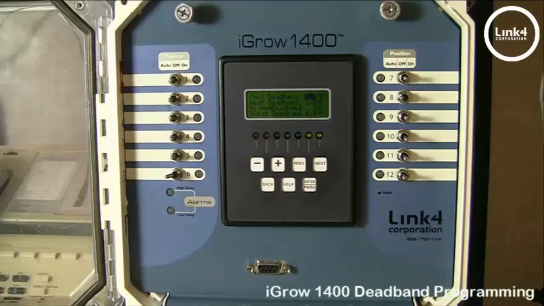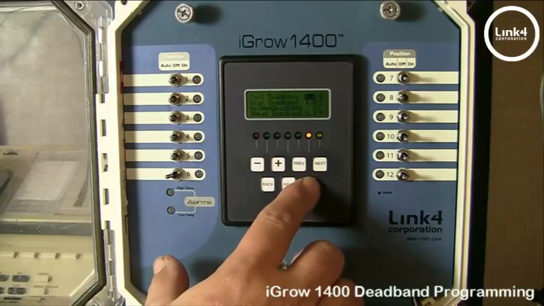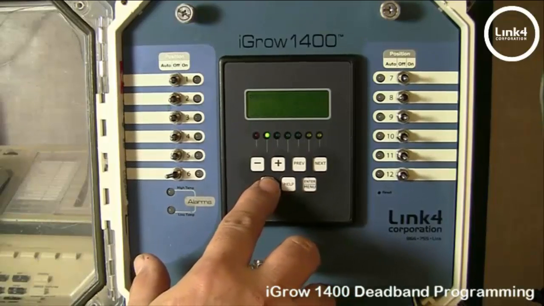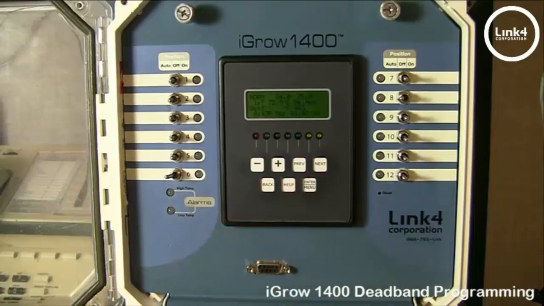And once you have programmed your deadbands, you can now go ahead and hit back to the home screen to save your changes. And that's our video in setting up deadbands and establishing an understanding.